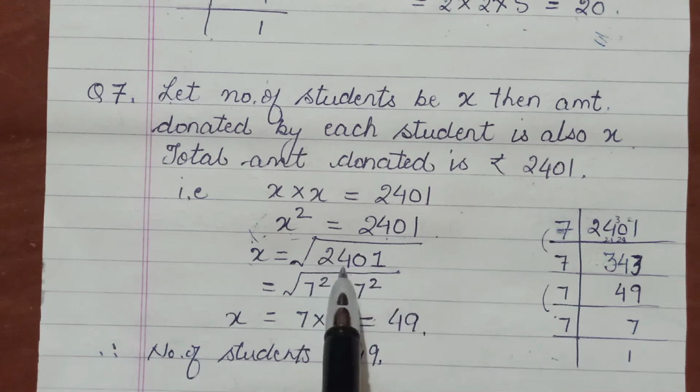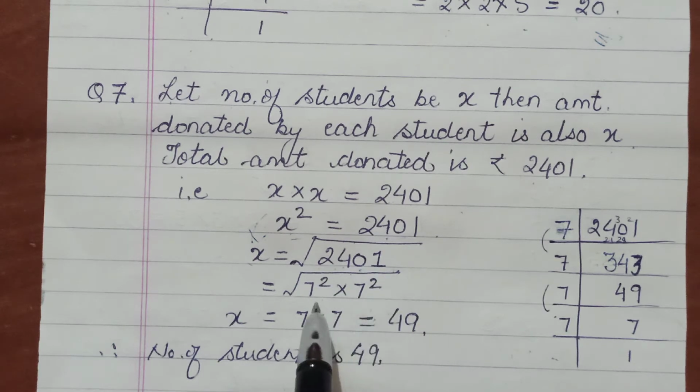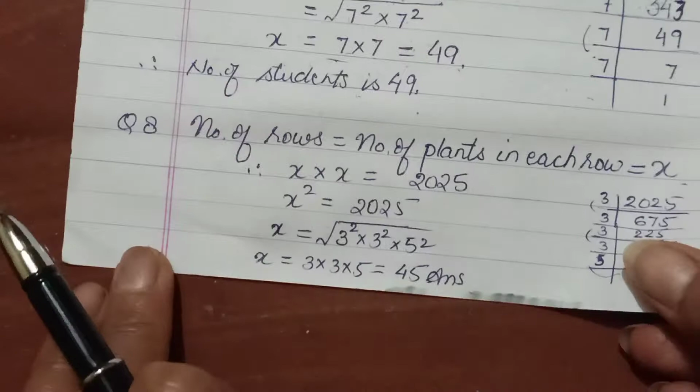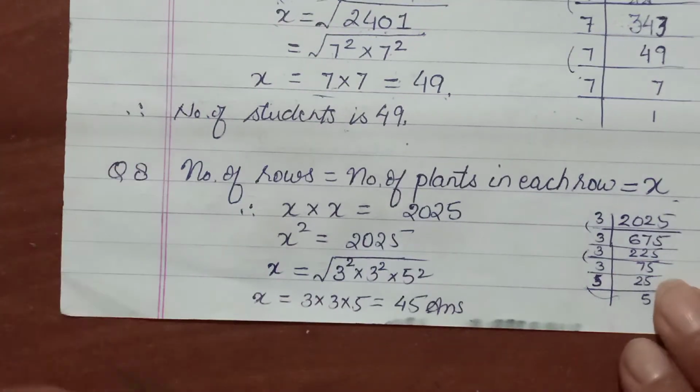So 2401 is 7 square into 7 square, so 1 7 from here, 1 7 from here, that means this is 49 square, or your x, number of students, is coming out to be 49. Fine. Okay, then your 8th one is also a similar type of word problem, children.